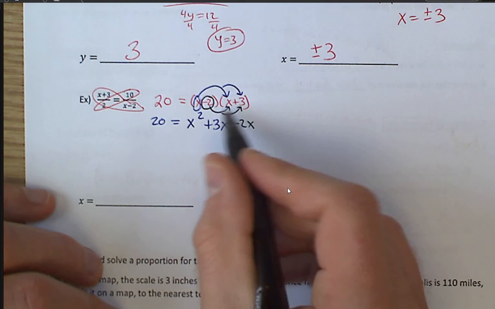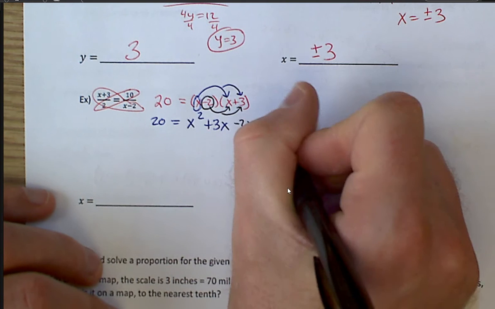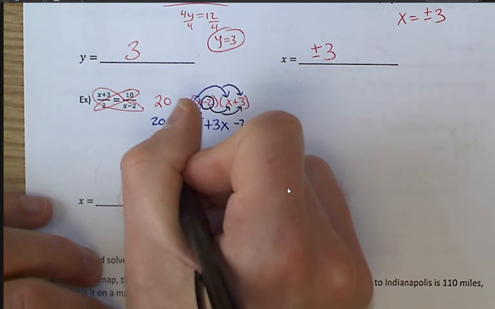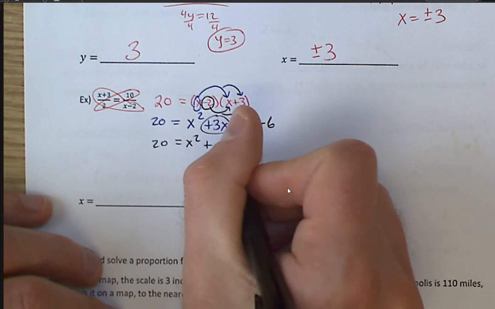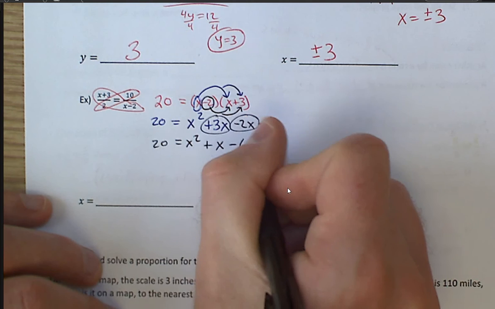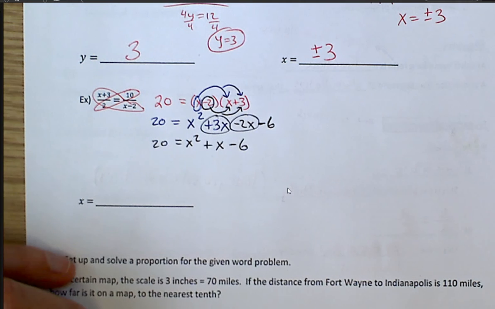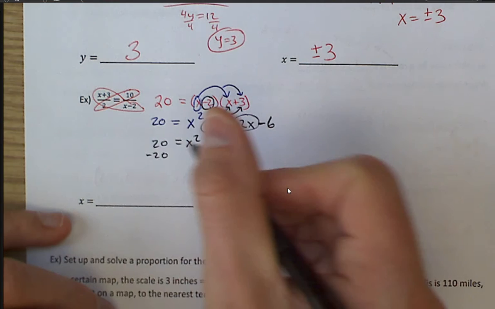Negative 2 times a positive 3 is a minus 6. So I get 20 equals x squared. I have like terms right there. 3x minus 2x is just x, minus 6. Now, solving this is challenging. Not a lot of students are going to remember this from their Algebra 1 days.